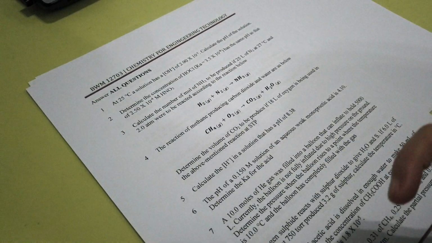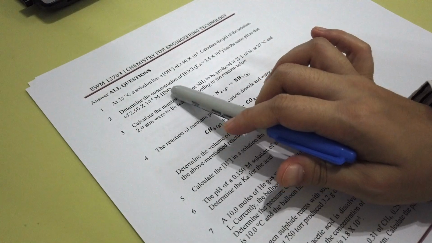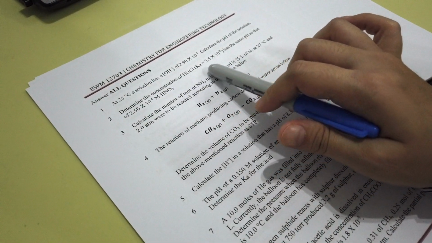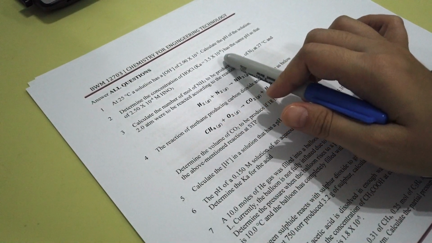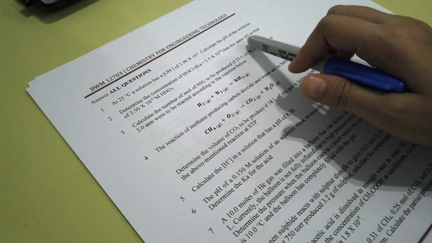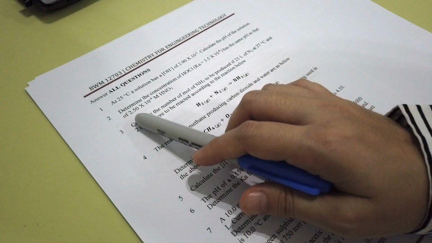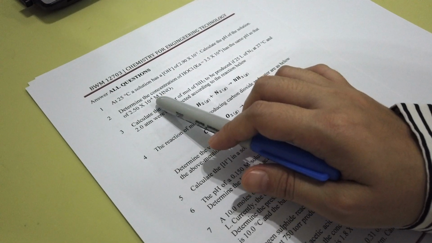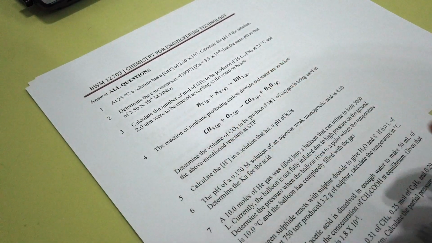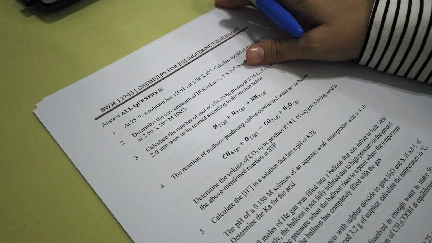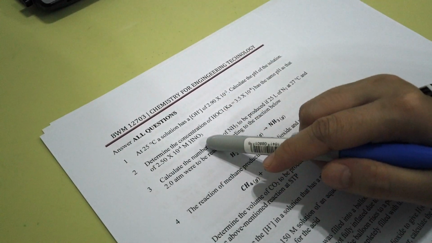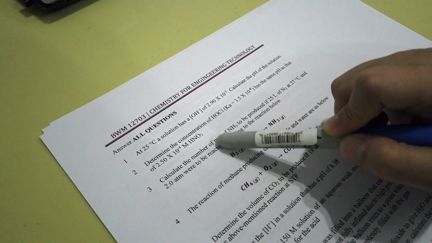Okay, moving on to question number 2. Determine the concentration of HOCl with a Ka of 3.5 times 10 to the power of negative 8 that has the same pH as that of 2.5 times 10 to the power of negative 4 mole of HNO3. In this kind of question, you should know that HNO3 is actually a strong acid.